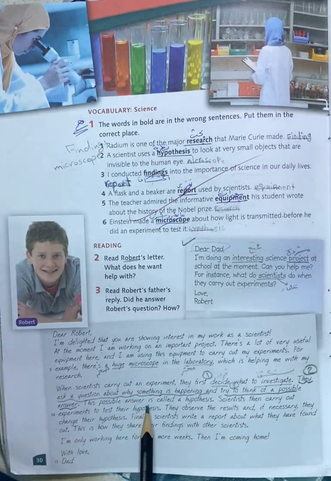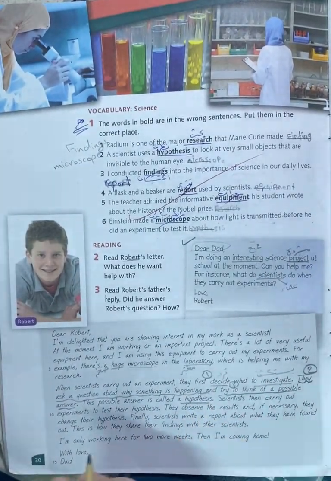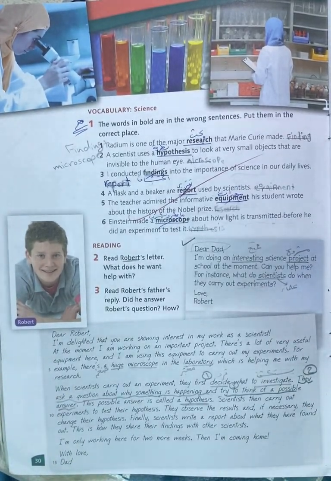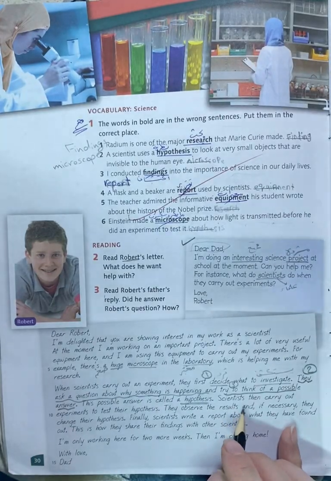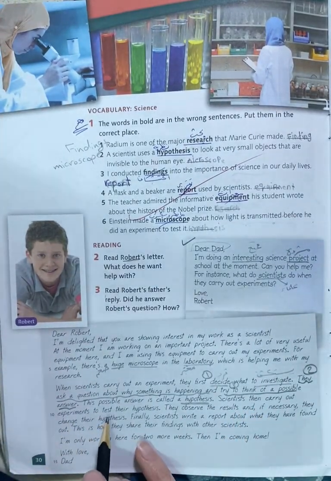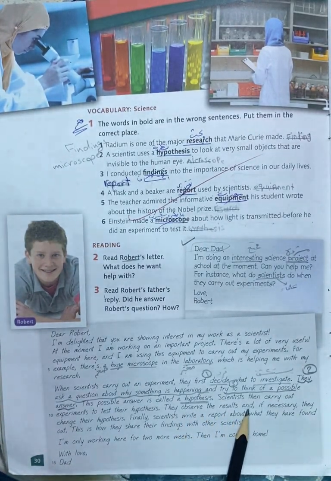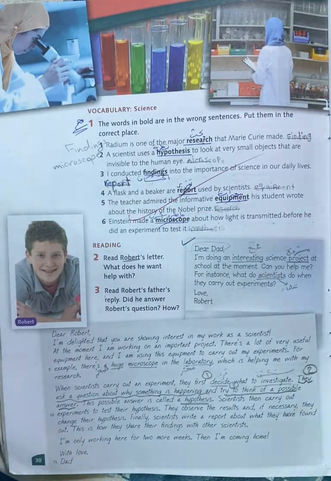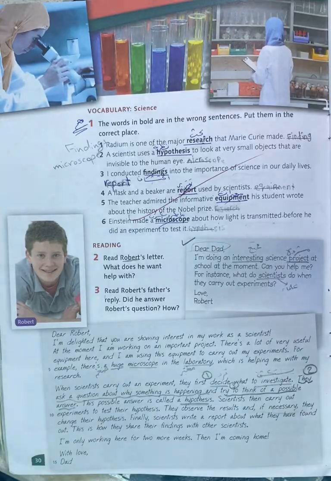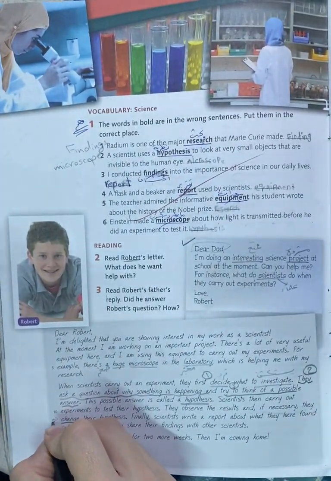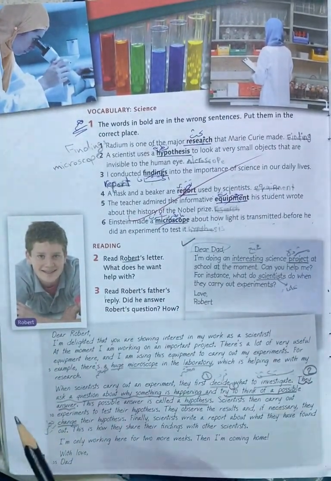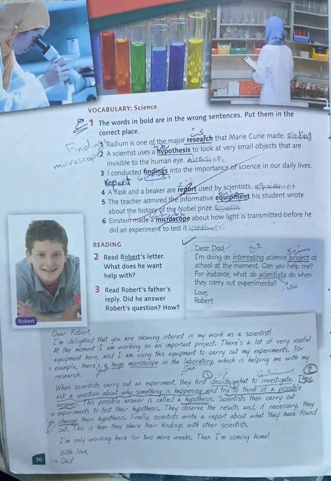This possible answer is called a hypothesis. وهاي الإجابات المحتملة إحنا بنسميها نظرية. It's a hypothesis. Scientists then carry out experiments to test their hypothesis. بعدين بصيروا ياخدوا هاي التجارب عشان يثبتوا نظريتهم. They observe the result and if necessary they change their hypothesis. ممكن هاي التجارب ما تثبت نظريتهم, فبيغيروا نظريتهم أو الفكرة اللي حطوها.